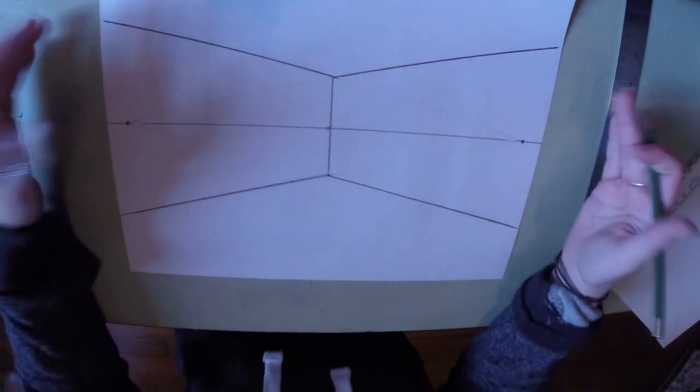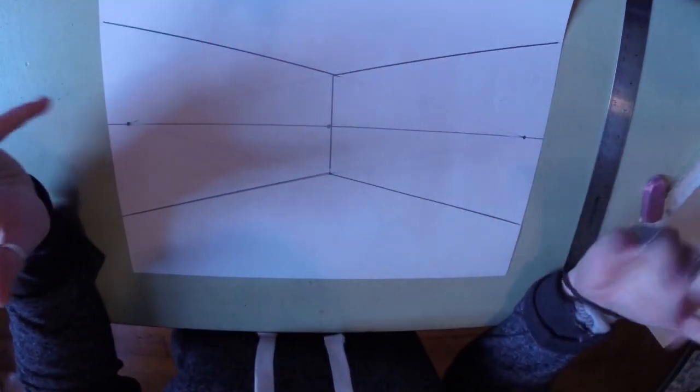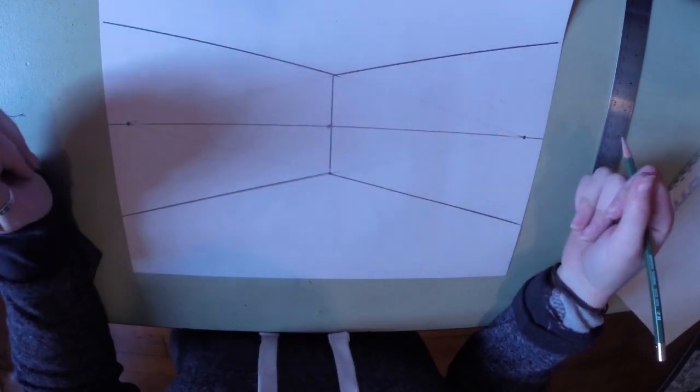So that is how you set up a 2-point perspective room. In the next tutorial I will show you how to put a bed, maybe a door and a window in that space.